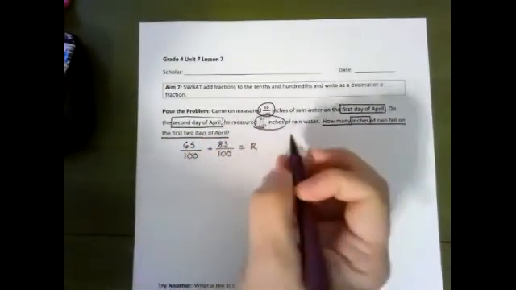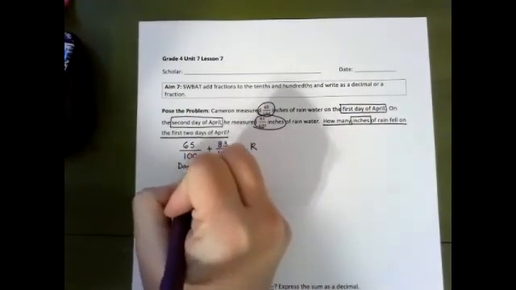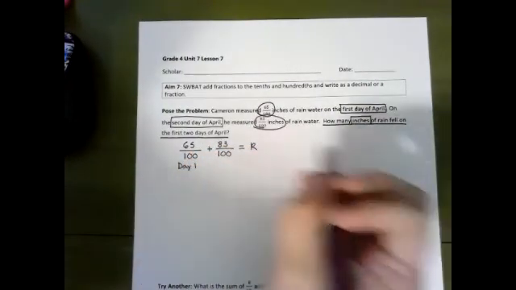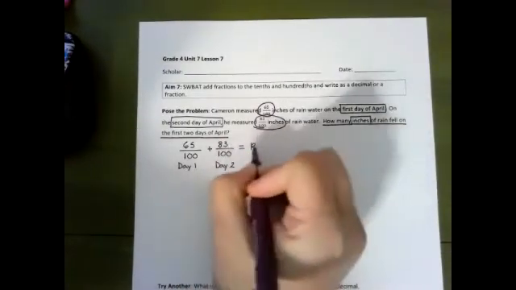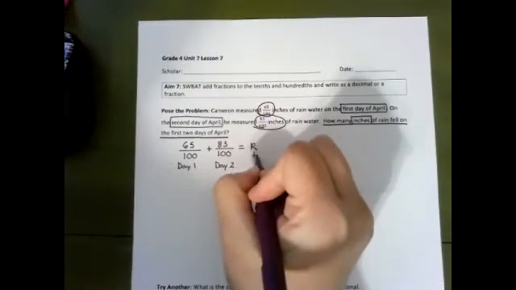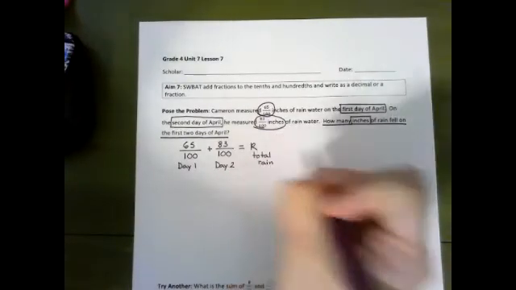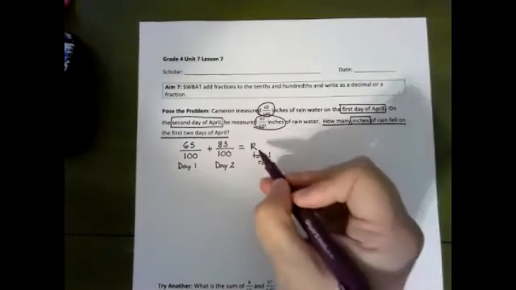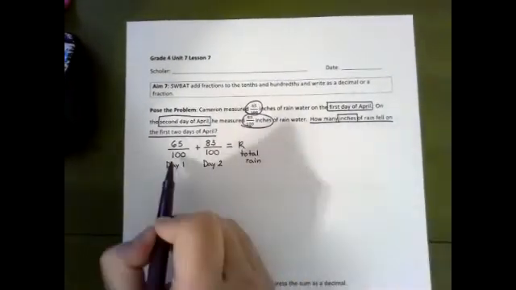We can label our equation. 65 hundredths is day 1, and 83 hundredths is day 2. And R represents total rain. It's important to label our equations so that we don't get lost and we know what each value or each variable represents. Now, we need to look and see if we can add these fractions.